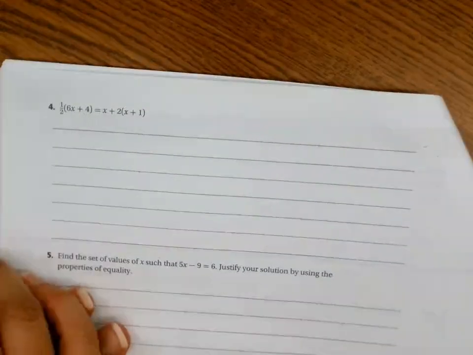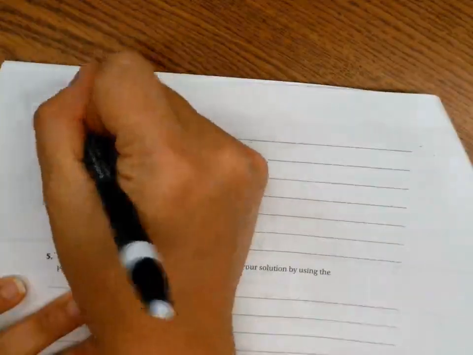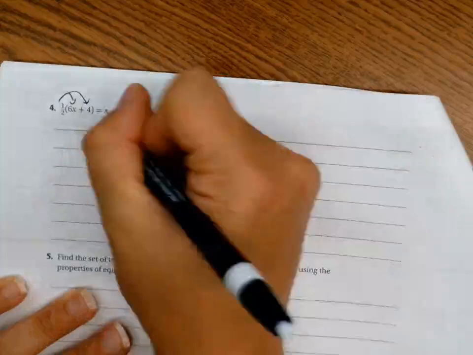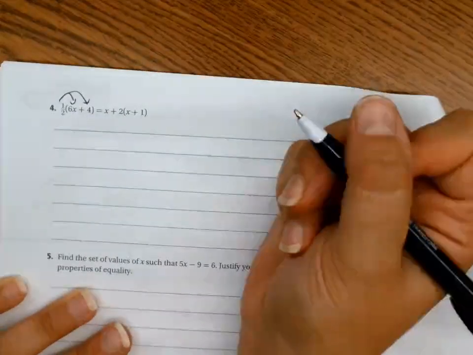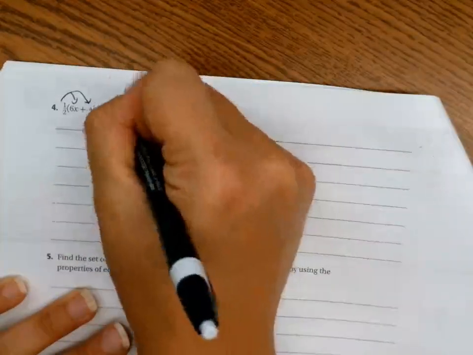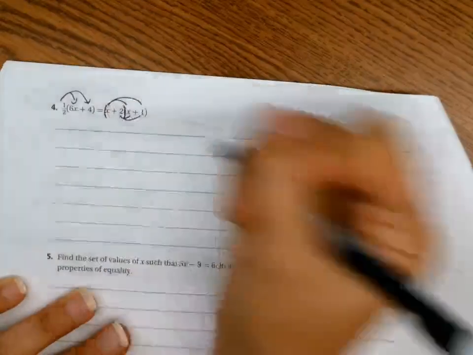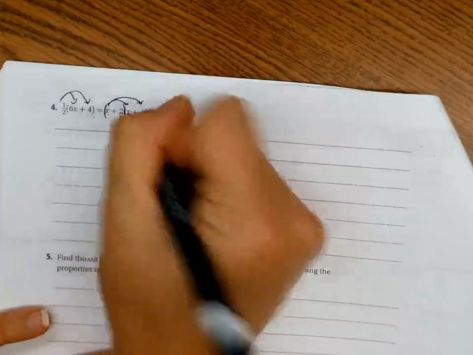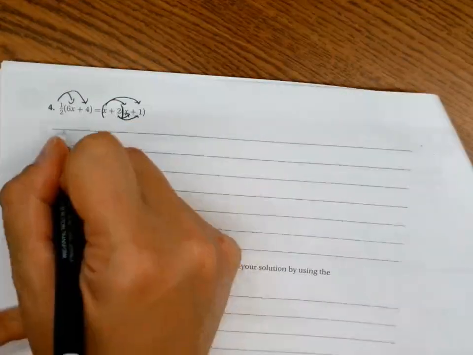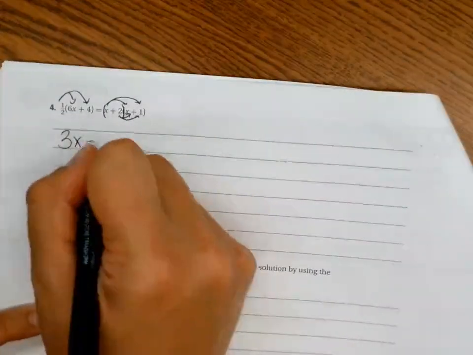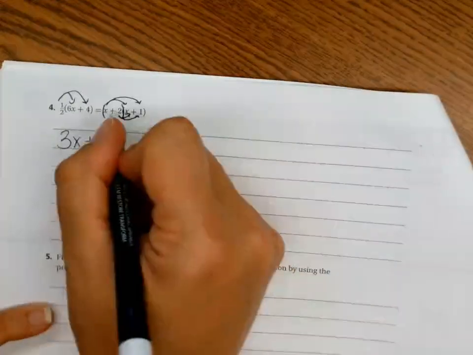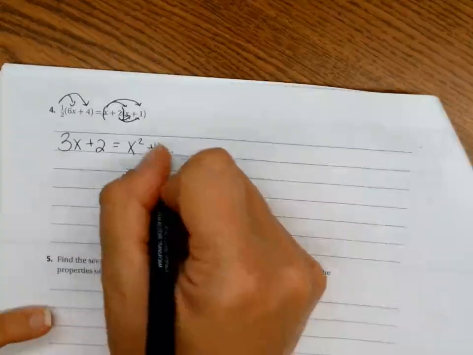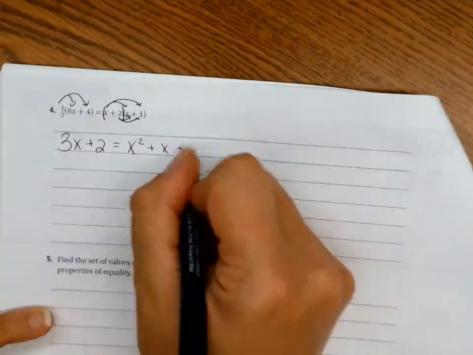Distribute. Ooh, this one's ugly. You remember foiling? Half of 6x is 3x, half of 4 is 2. X times x is x squared. X times 1 is x. 2 times x is 2x. 2 times 1. Wait, am I doing something wrong?